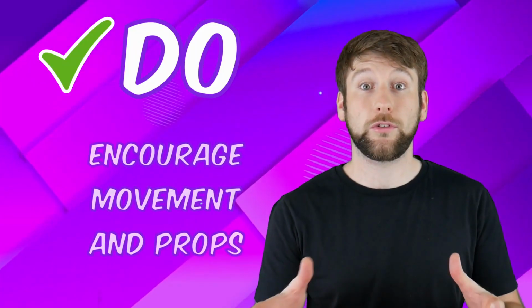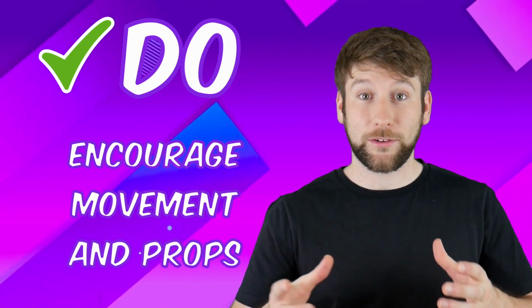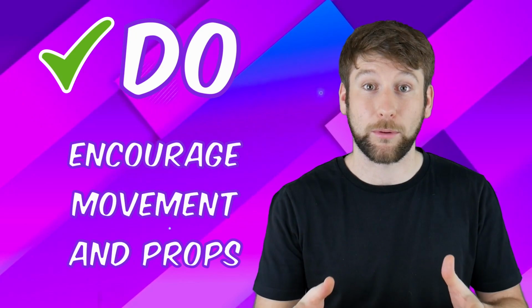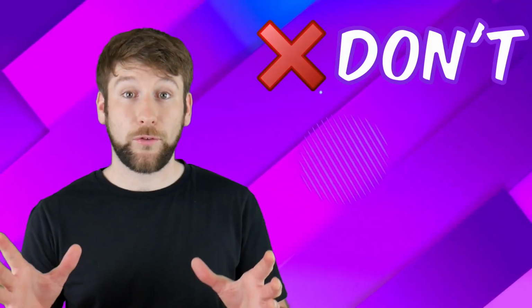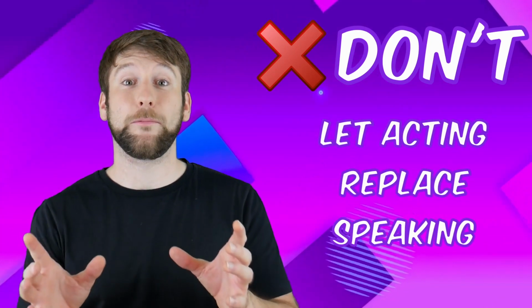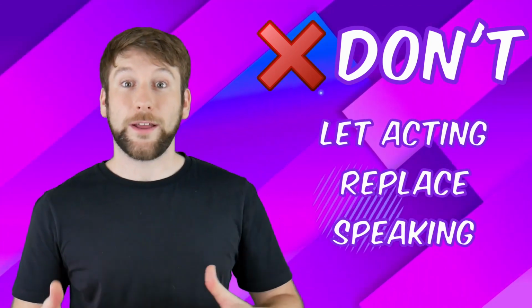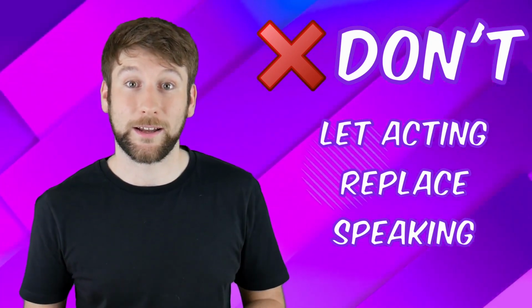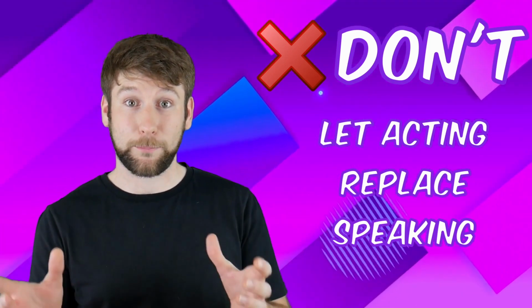Do encourage the use of movement and props. Kids do this naturally. I was very surprised when I started doing roleplay that I thought a scenario would be perfect sitting down at a table, but the kids just stood up and walked about doing it at the same time. And that's fine. However, don't let the acting become more important than the speaking itself. Some students quickly find it much easier to mime things or just mess about rather than talking in English, which is more of a challenge. If you see this happening, remind them of the expectations.